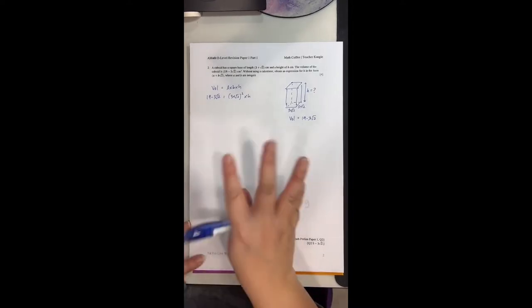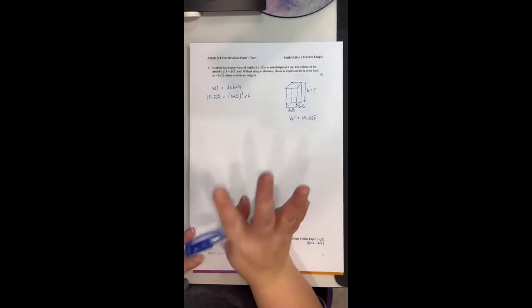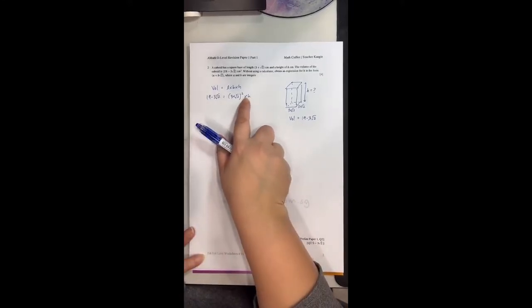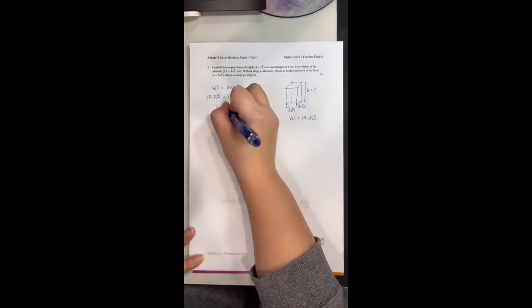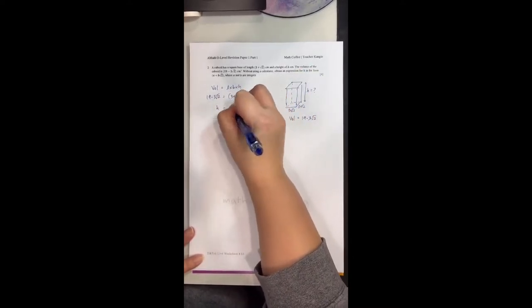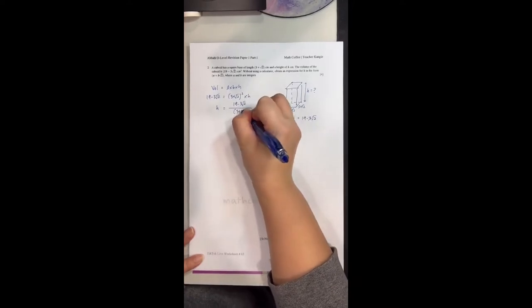Actually, it's very easy for this question. You want to find h, so you just make h the subject. Since this one is h multiplied, I can say my h will be equal to my volume divided by (3 plus square root 2) squared.